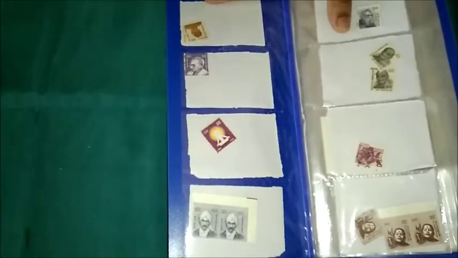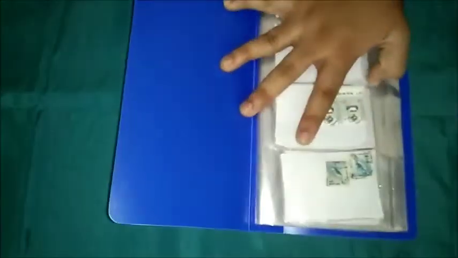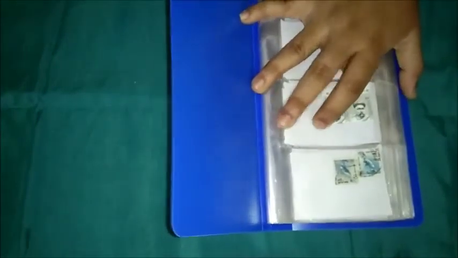Okay, and then the perforation of the stamp is comp 13, and the printing is Photogravure. And then the face value of the stamp is 25 Indian paise. Okay, we completed the Gandhi stamp, and next we are going to our second stamp for today. It is Sarus Crane.